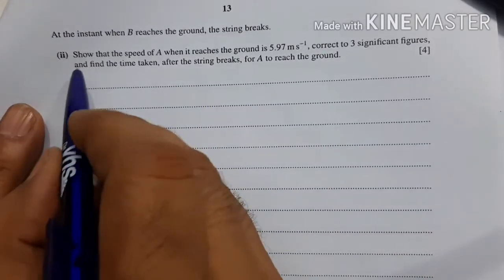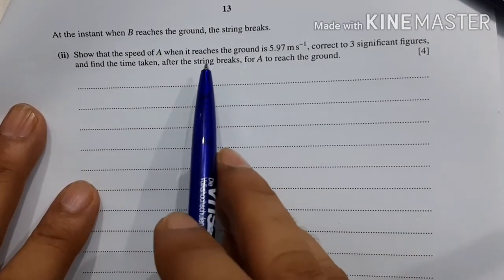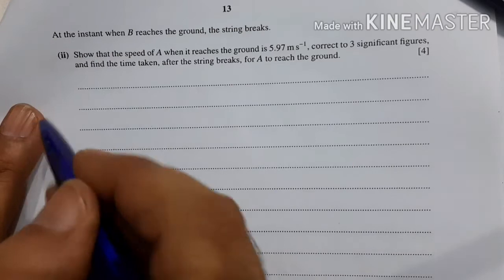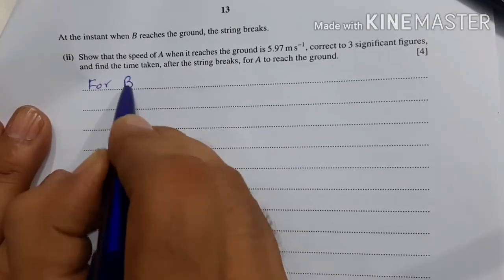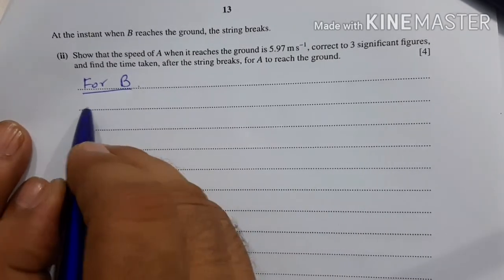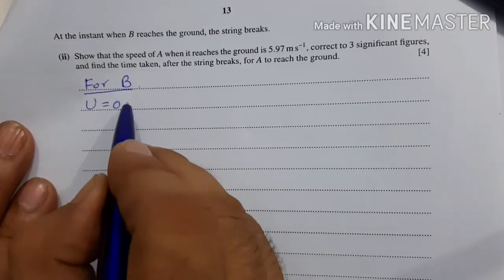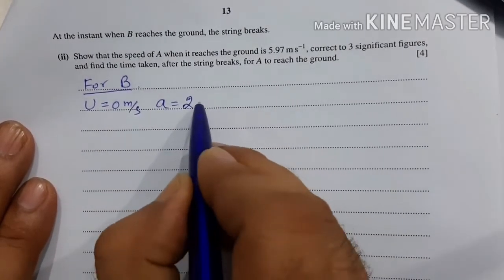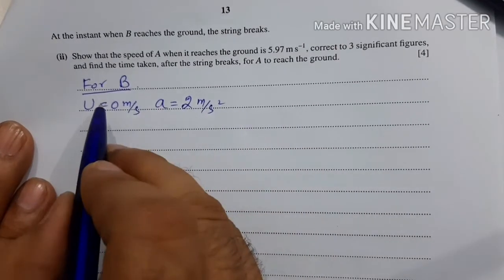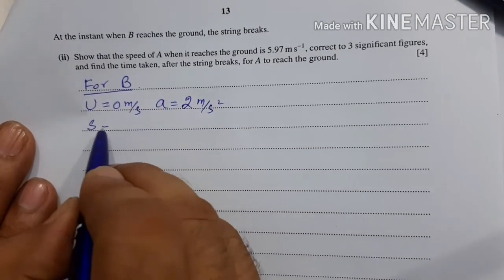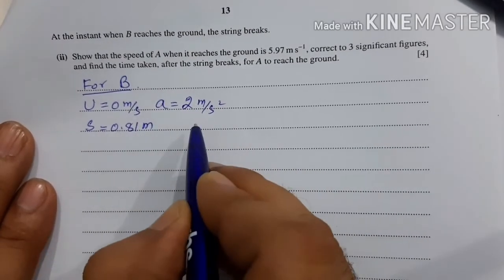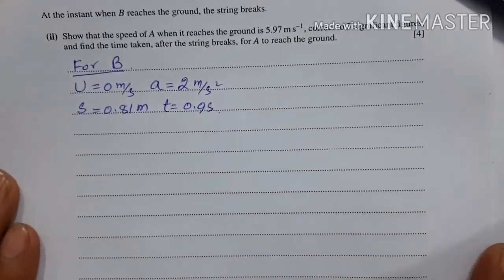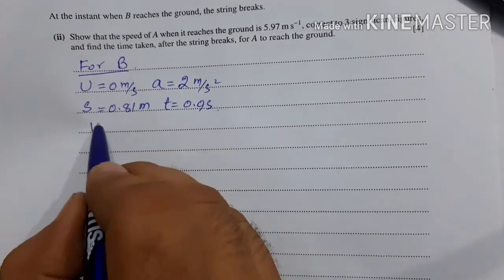First of all, I need to find the speed of particle B just before hitting the ground. So for B, the particle started from rest, so u is 0 meters per second. The acceleration, I know, is 2 meters per second squared from the previous part. The distance is 0.81 meters, and the time is 0.9 seconds. So these are all given, and I need to find v.